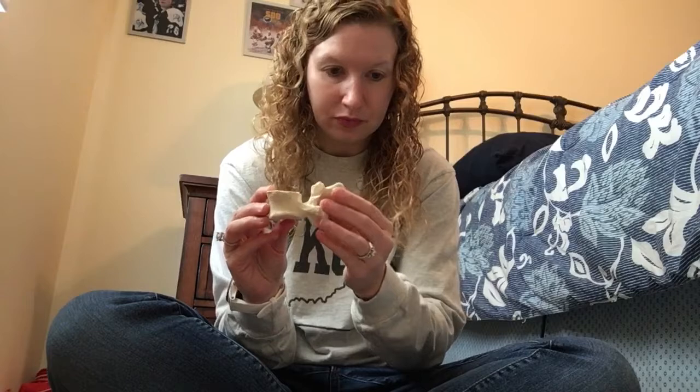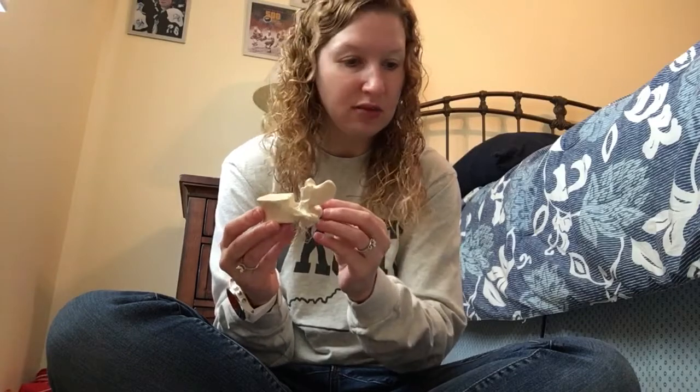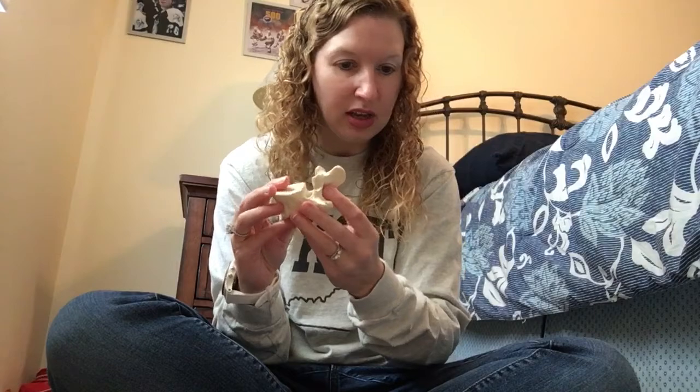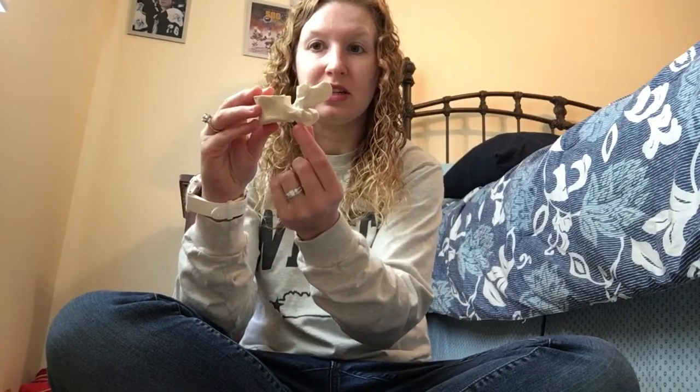Now, here you've got some stuff up top. Your superior articular processes are a little bit more pronounced. There's one on each side. So it's these 2 points of the crown right there. These are going to be your superior processes. All right, and then you have an inferior process. These are really easy to see down here.